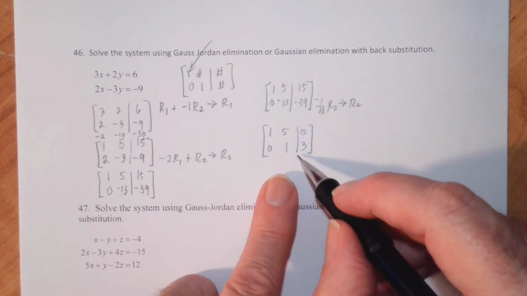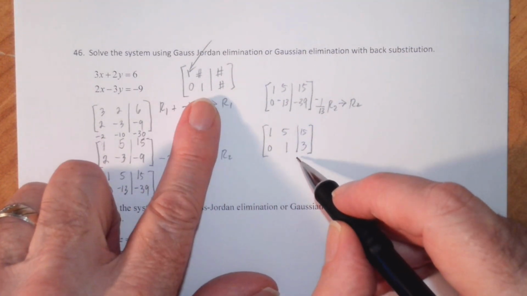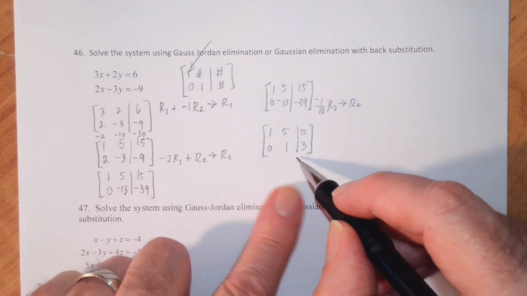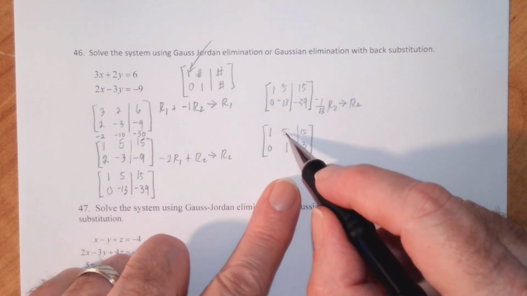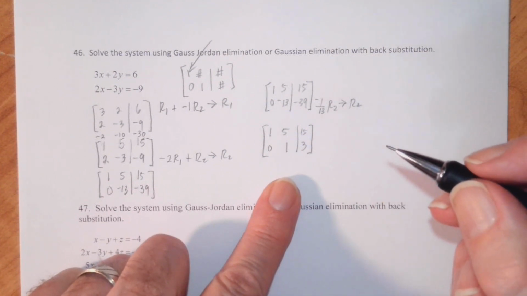And so you can see now we have the desired form, row echelon form. Now, reduced row echelon form, we would actually use this one to get a 0 here. But we didn't really do that technique in class.